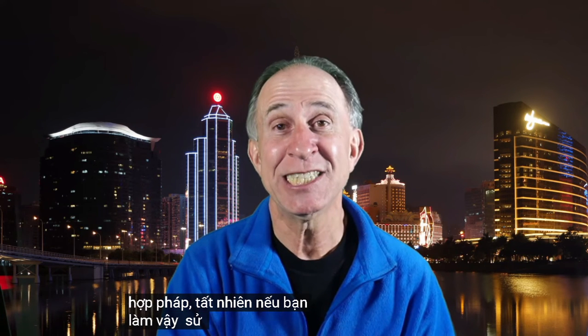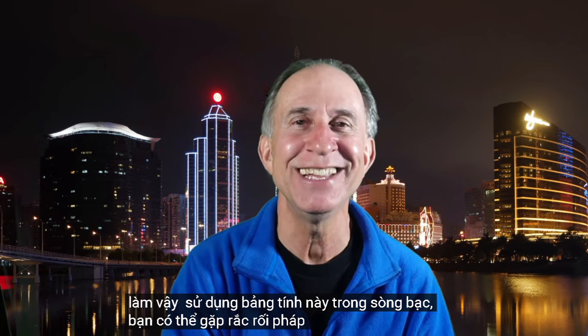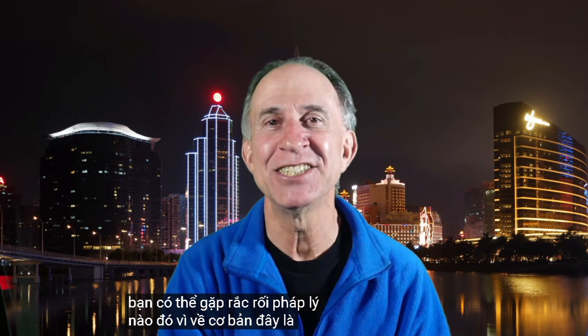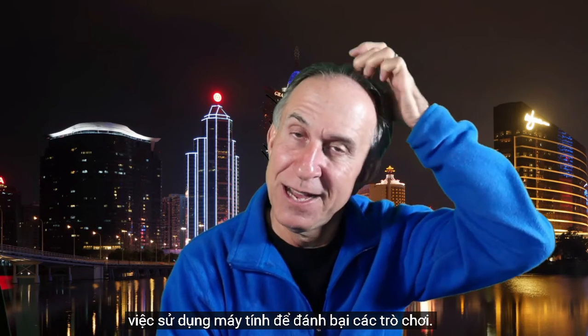Now, just a word on legality, of course. If you do use this spreadsheet in a casino, you may find yourself in some legal trouble because this is essentially using a computer to beat the games. There are device laws everywhere in the casino industry, so be sure not to use this thing in a live casino.